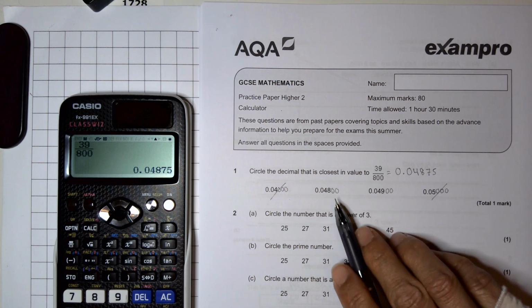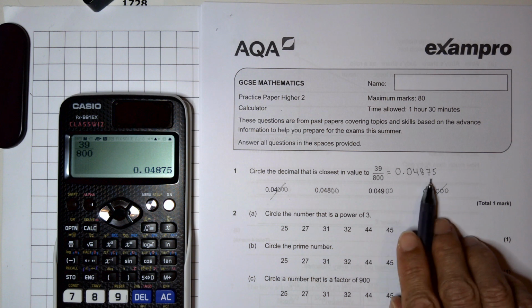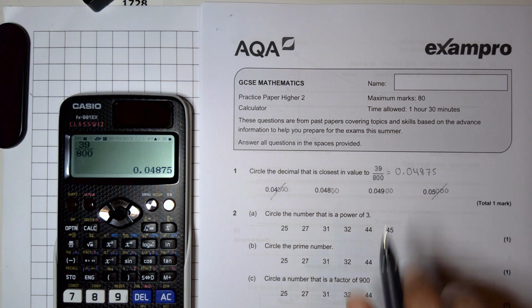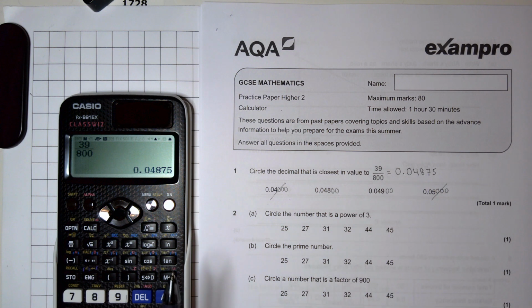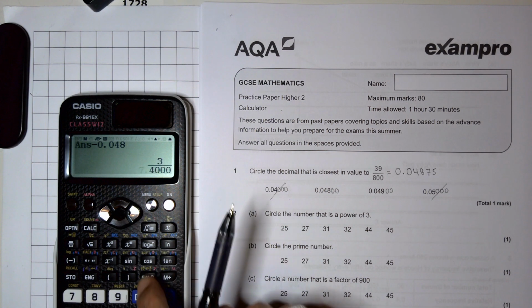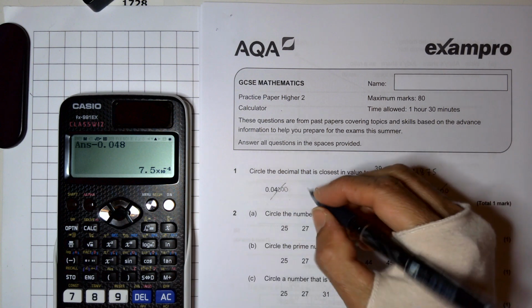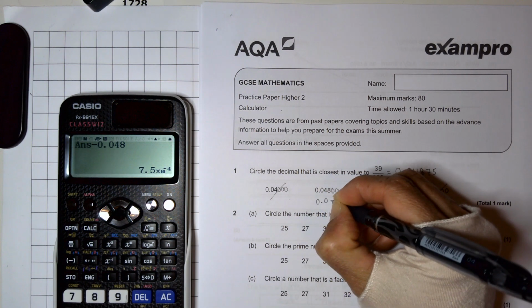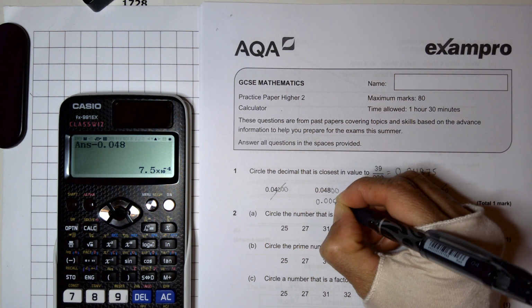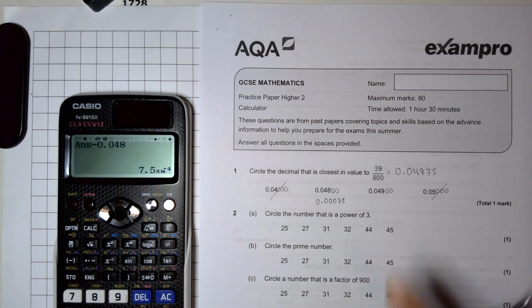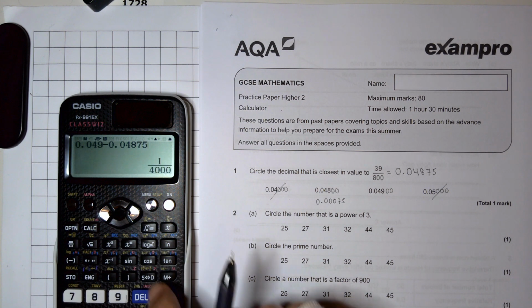In this case, you'll notice we have a difference of 75, or if you want to actually subtract, you can put that in there. So you'd have our answer minus 0.048, and it tells us that basically we are 0.00075 away. We can do the same on this one, 0.049, take away 0.04875.